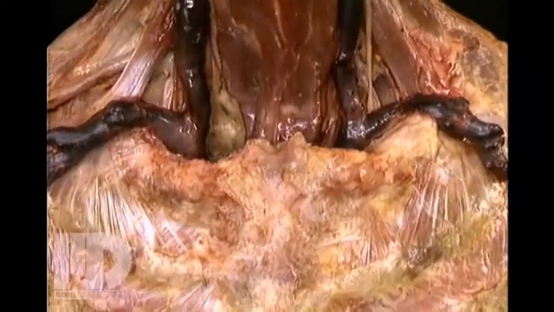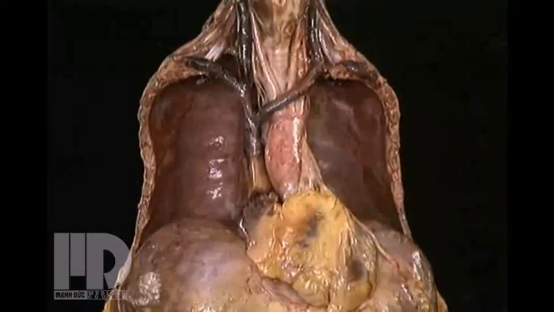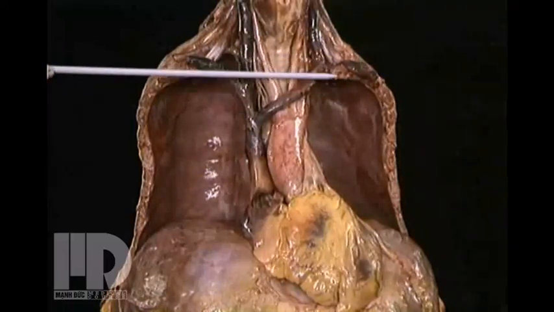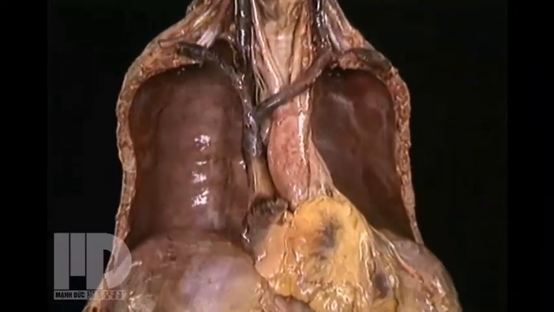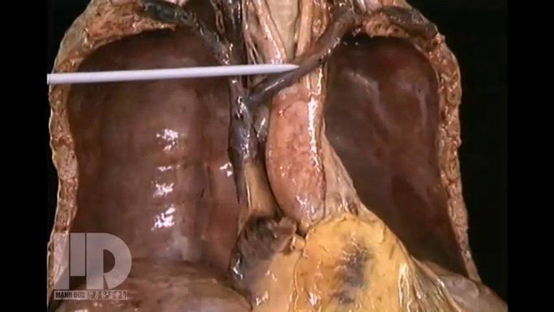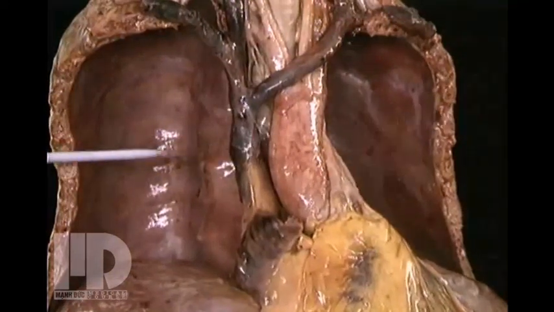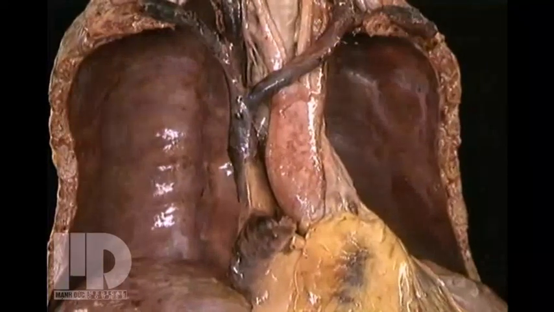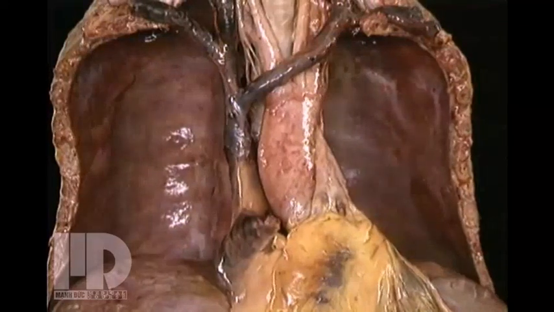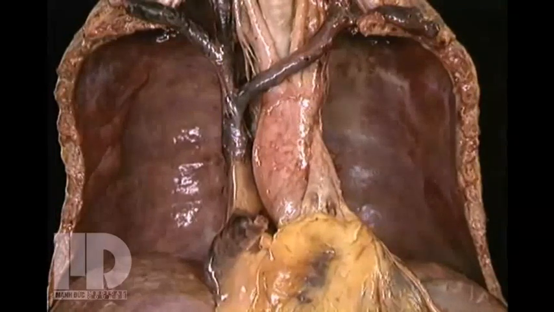To follow them, we'll remove the anterior chest wall, as we did before. The lungs and the pericardium have also been removed. The cut ends of the two first ribs are here and here. Here are the two brachiocephalic veins, the right and the left, joining to form the superior vena cava. The superior vena cava lies well to the right of the midline. Because of this, the right brachiocephalic vein is short and runs straight downwards. The left one is longer and runs quite obliquely.